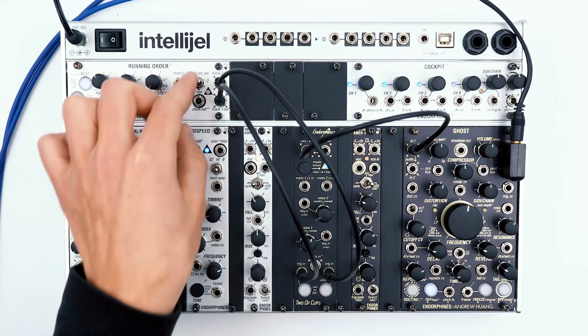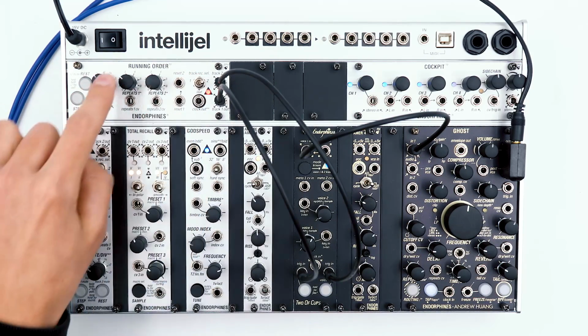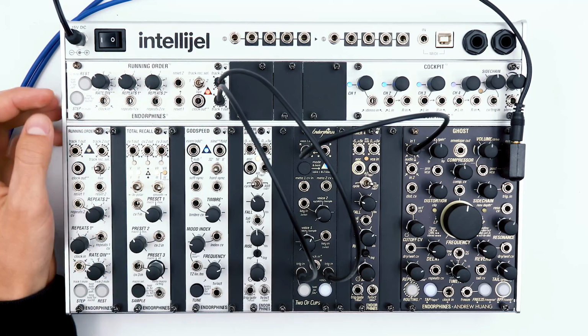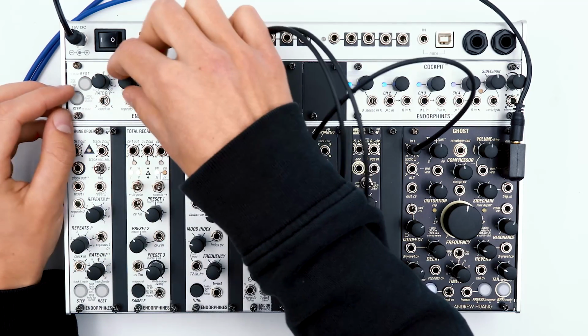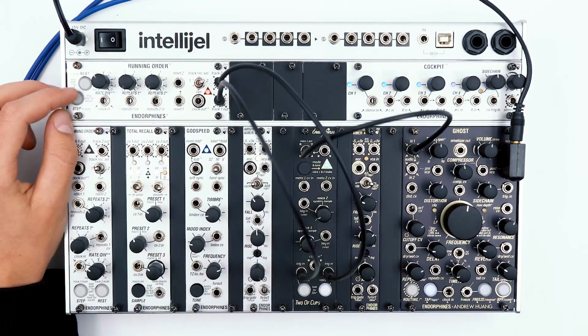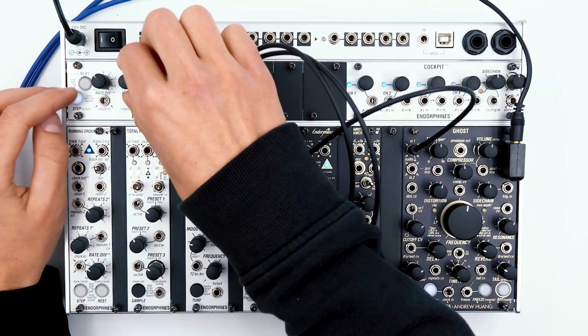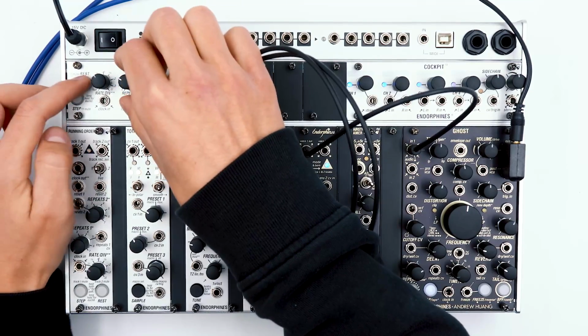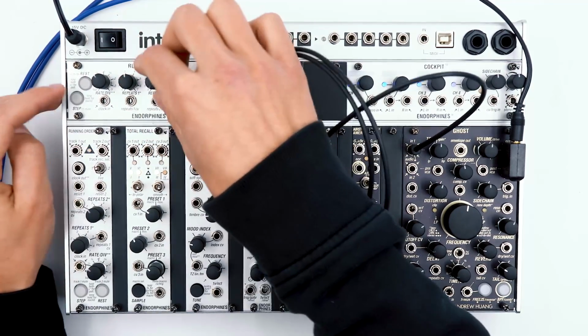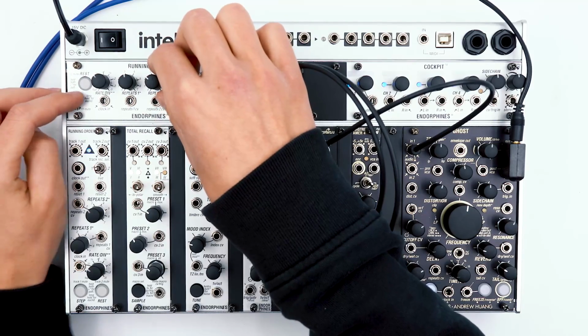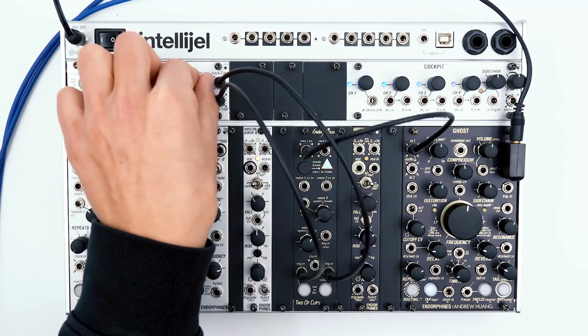We can do the same for the hi-hats, but now the repeats 1 will control the probability of the sequence. So let's add some steps with full probability, some with variable probability, some rests, variable probability, and some ratcheting. Let's hear the sequence.